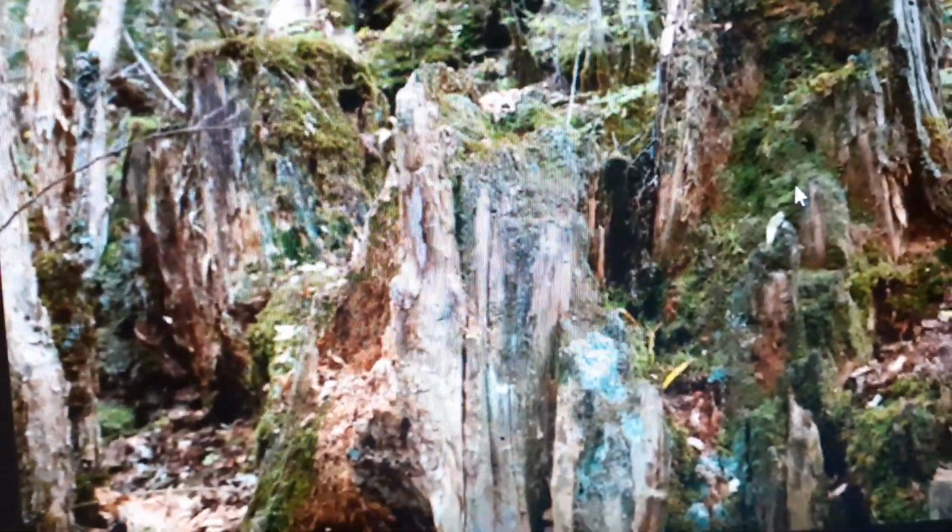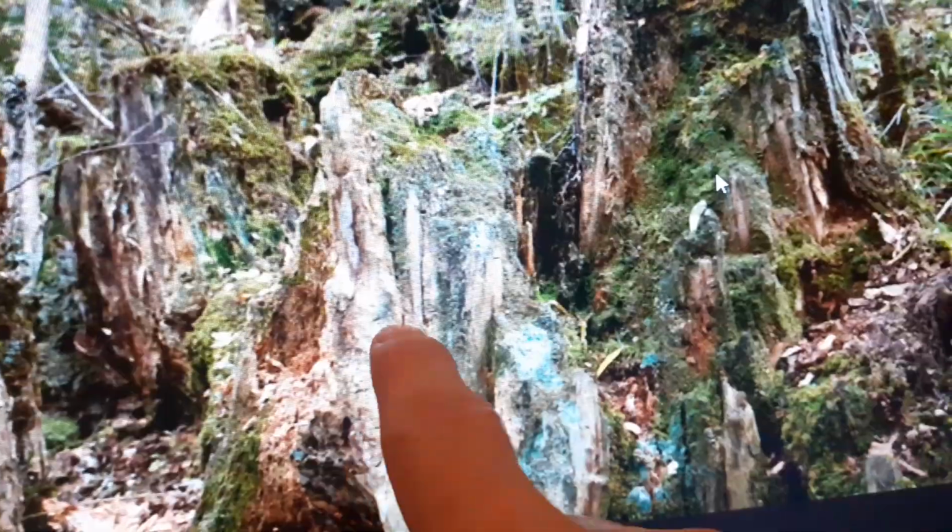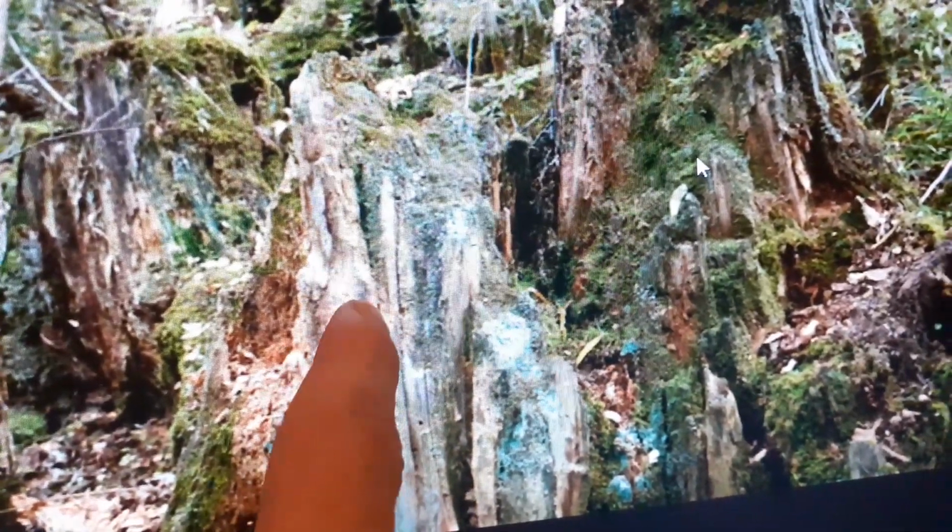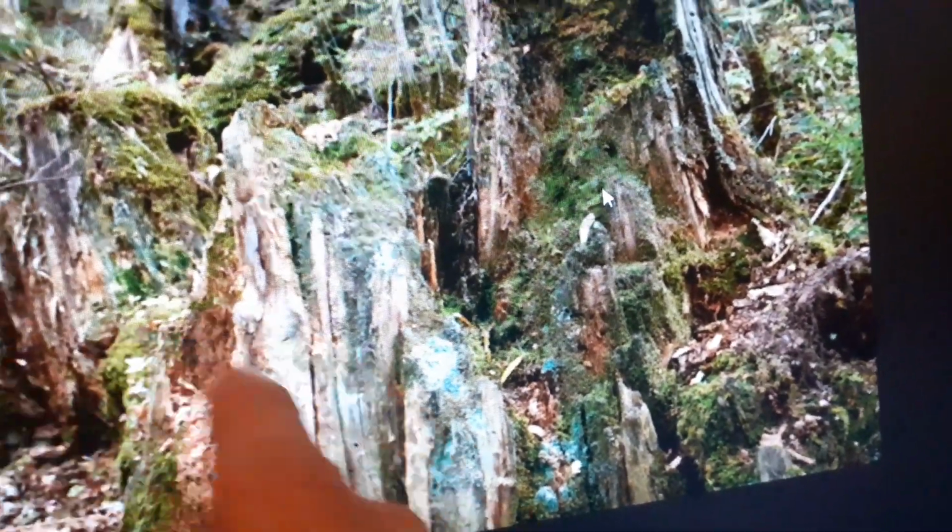You can see that little chopped out bit, and then there's a line that goes on the next piece, which goes along up there. And it looks like that soft sandstone kind of look to it, you know what I mean? But it's still wood.